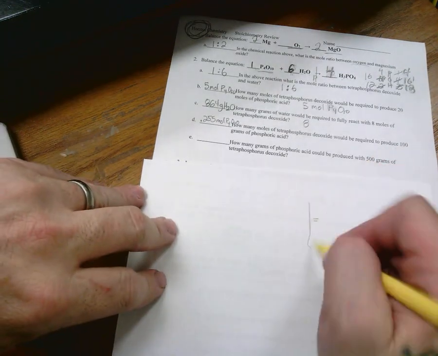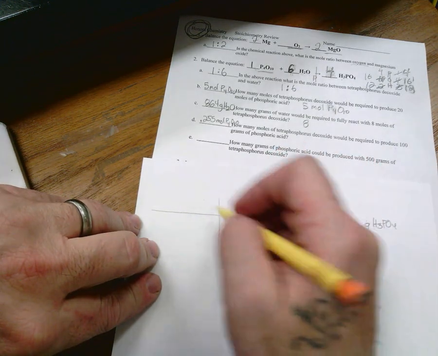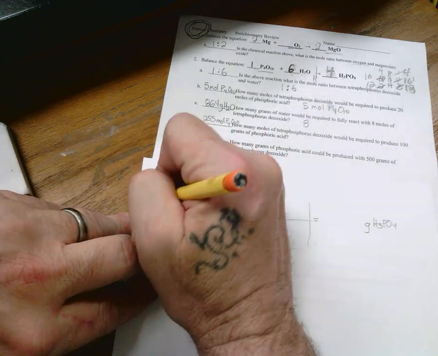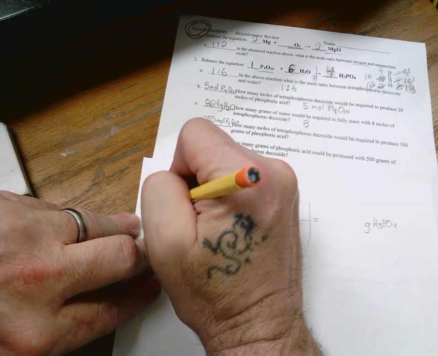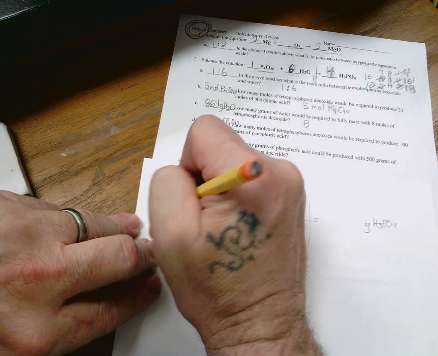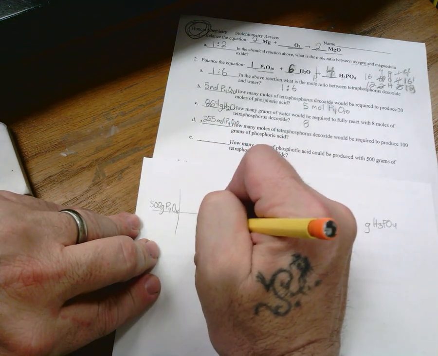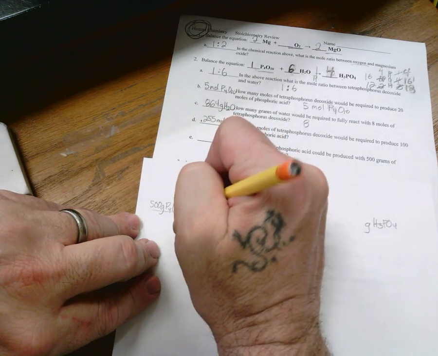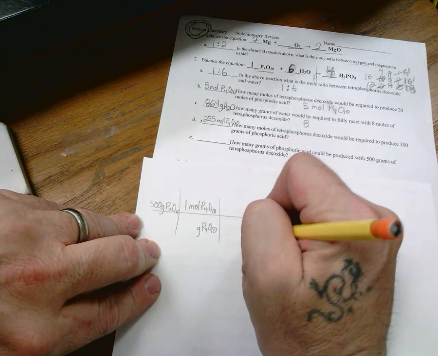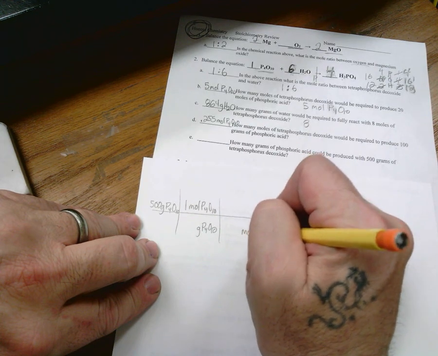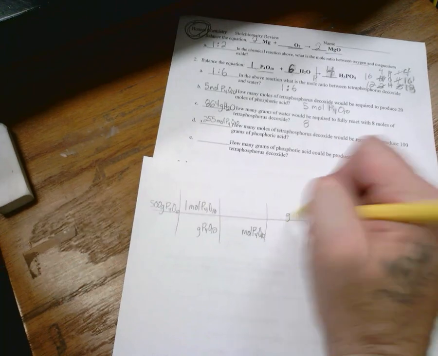And 500 grams of tetraphosphorus decoxide. Grams of P4O10. 1 mole P4O10. Mole P4O10. Okay, now I gotta go backwards.